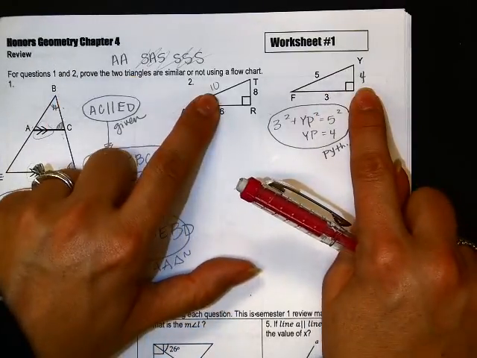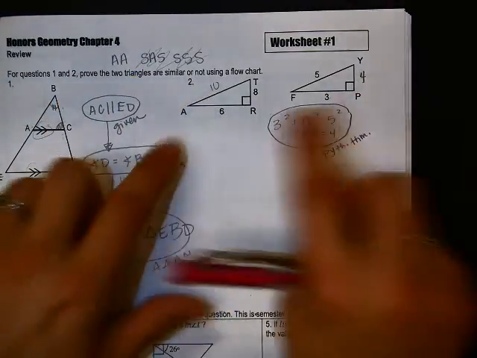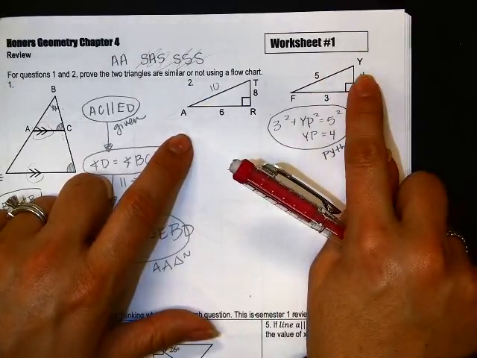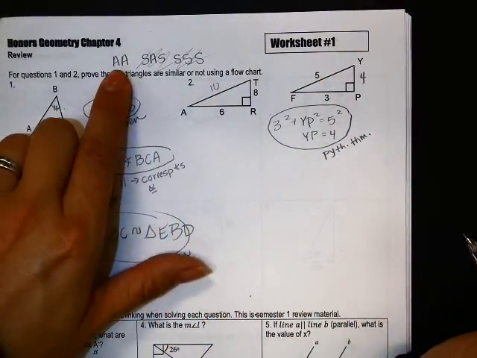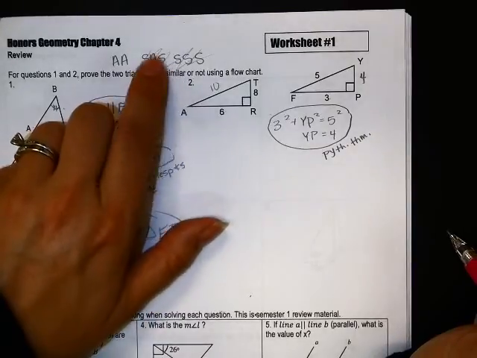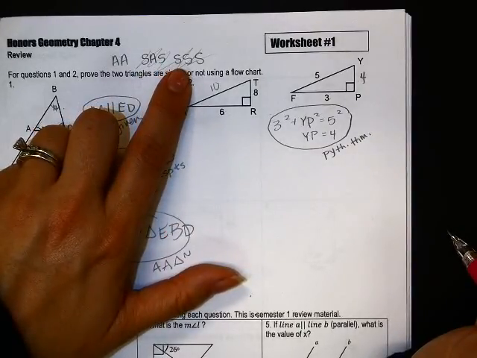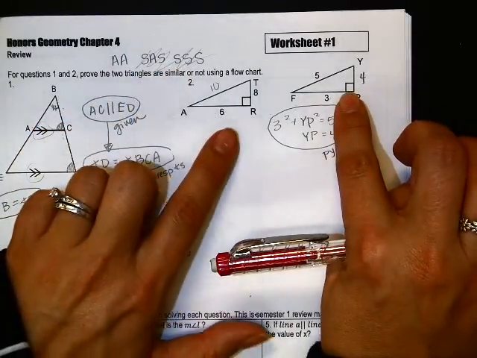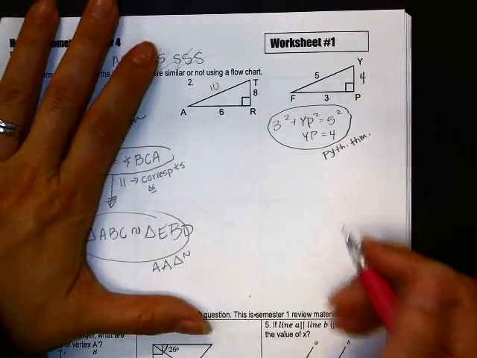Now, some of you went ahead and found 10 and 4. Great. Now you can use SSS if you choose to. So the only thing we end up not being able to use is the AA. So you've got some choices here. Again, you can't use ASS because we don't use that. Again, I understand this is a right angle and it's a special case, but we're not there yet.